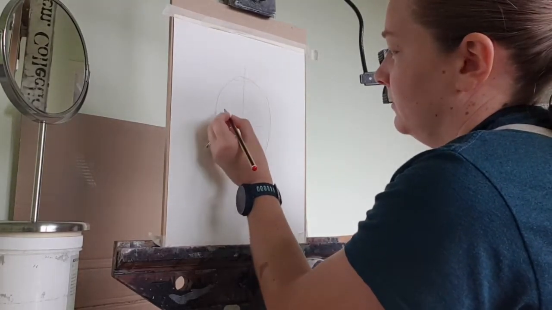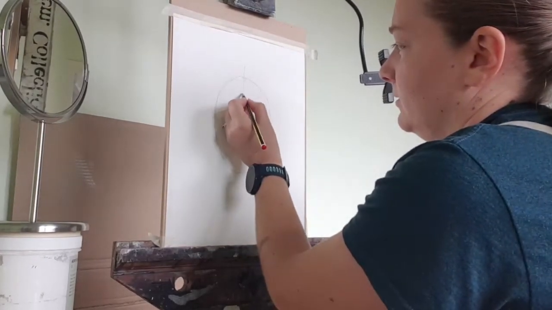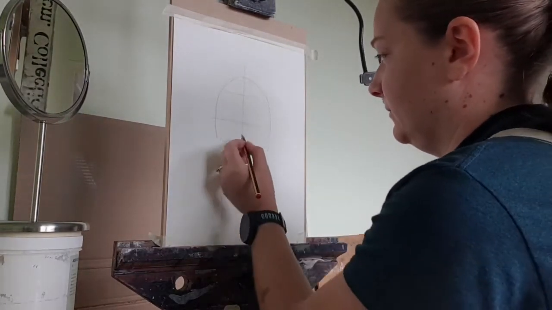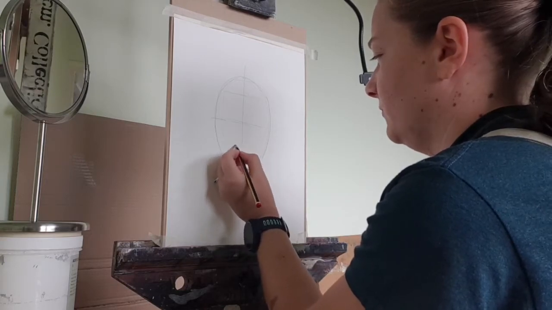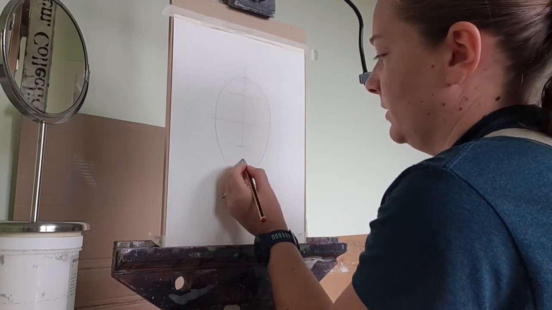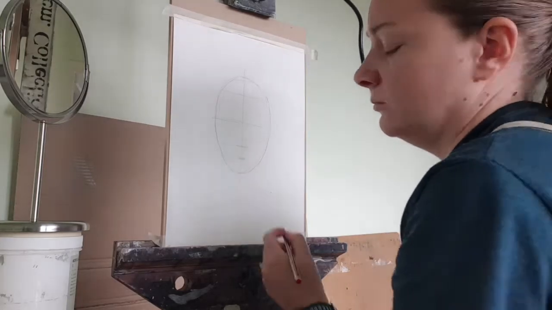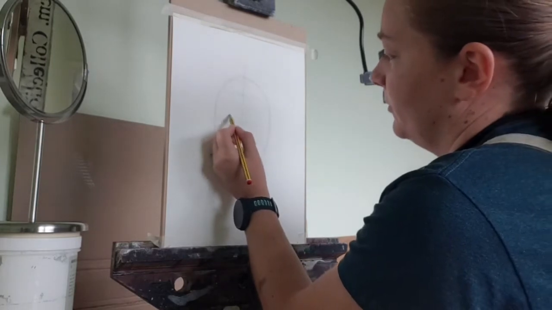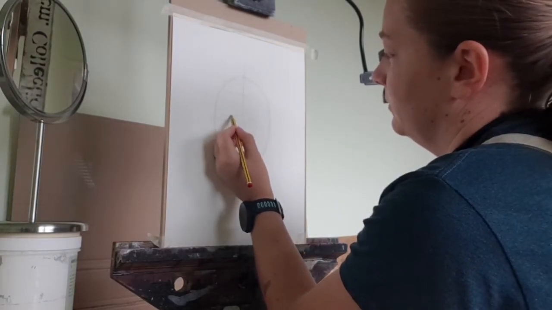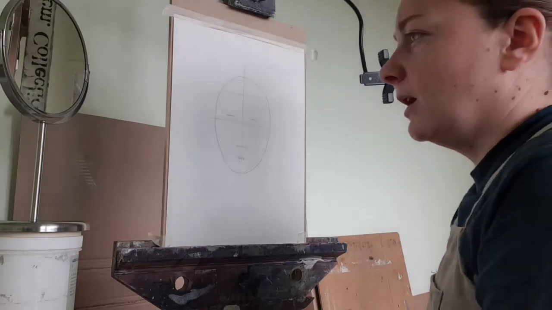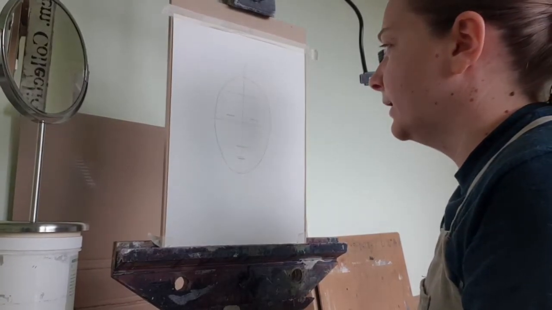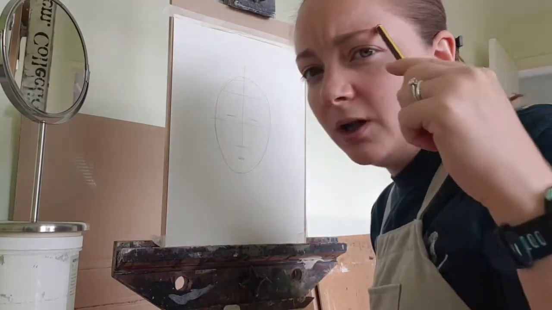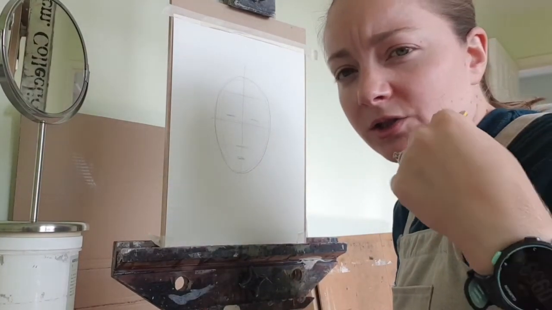and then between there and there is the hairline, and then from there to there is the bottom of your nose, and then in between that is the bottom of your lip. So your eyebrows are just above this, like that. And then what you need to look at is the light shadows, like light shapes.